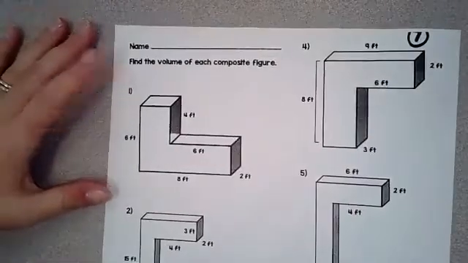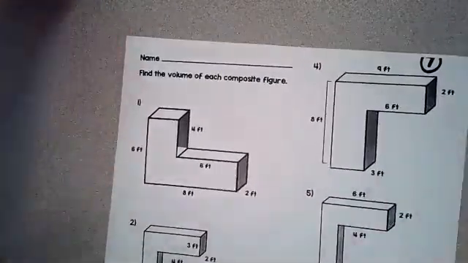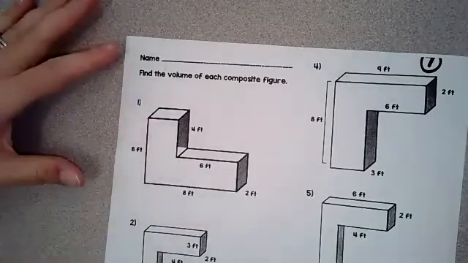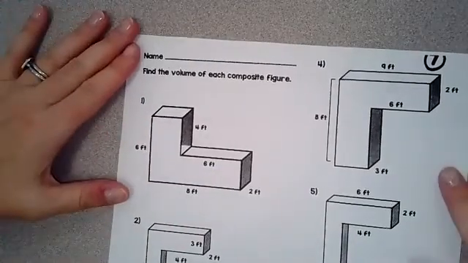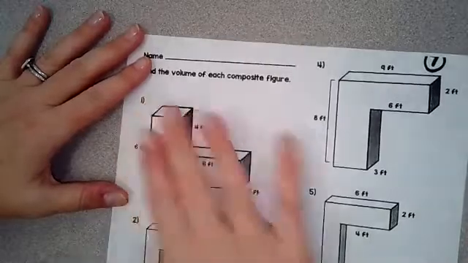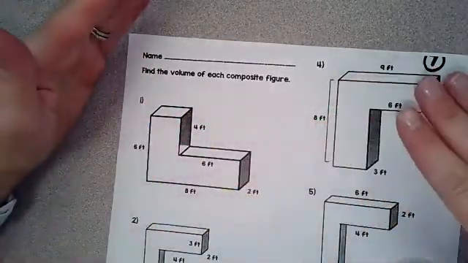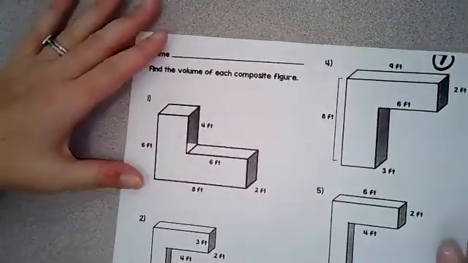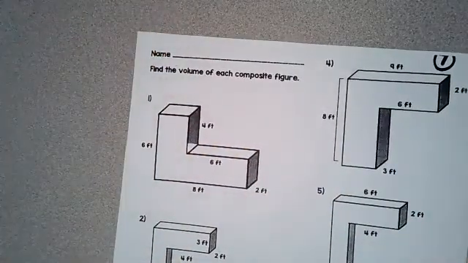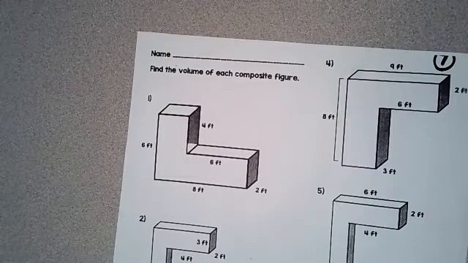Hi, class. Okay, so today we are going to be working on composite volume again. Composite volume is when you have two different shapes that are joined together and you have to find the volume of both of them put together. Now, yesterday when we did composite volume, we worked on figures that had already been split in half, okay?